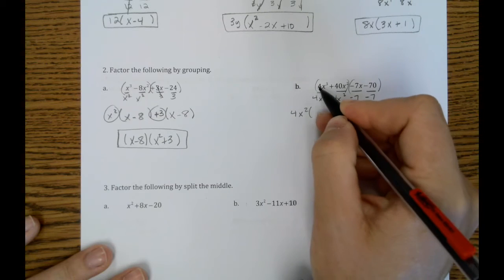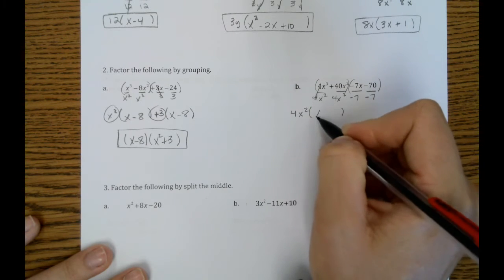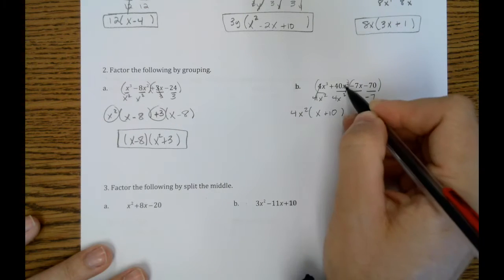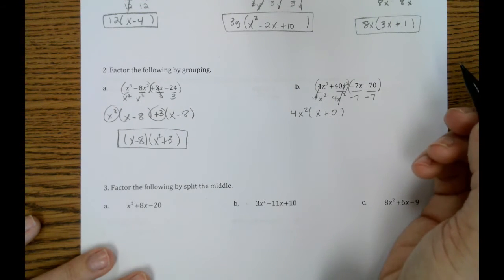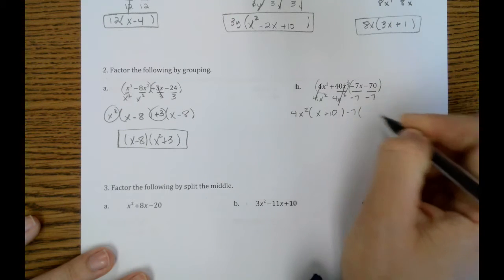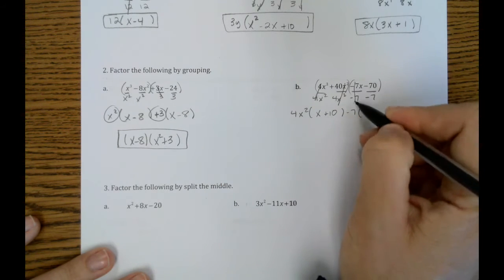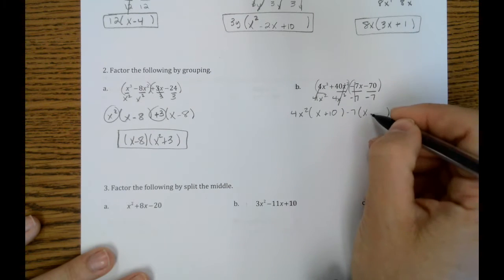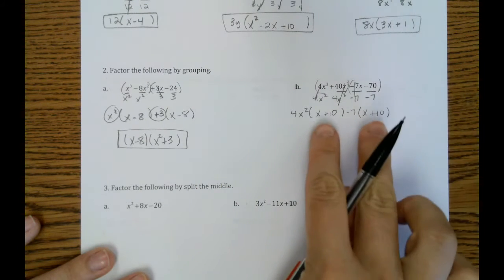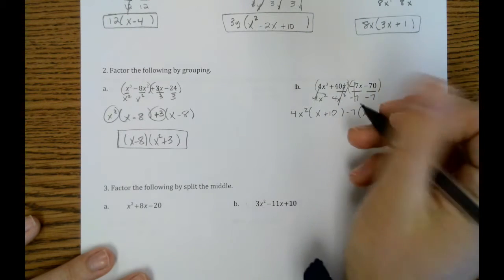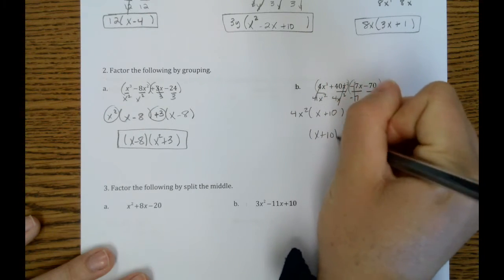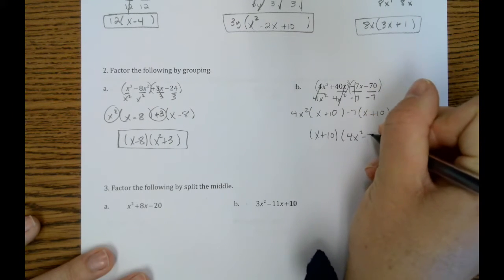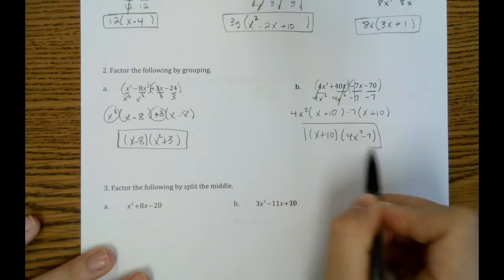Okay, so here once I divide, my 4's cancel out to 1. I'm left with an x to the first. 40 divided by 4 is positive 10. My x squareds cancel out to 1. Bring down my negative 7 GCF. Those cancel out to 1, so I'm left with x. Negative 70 divided by negative 7 is positive 10. My parentheses are the same. So that'll be a factor, and then my 4x squared minus 7 makes my second factor.